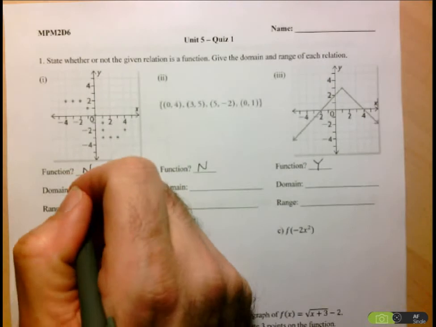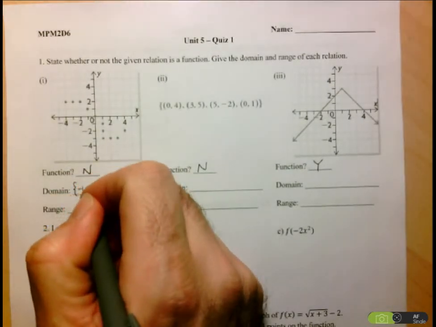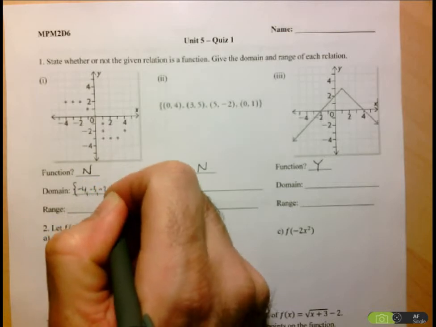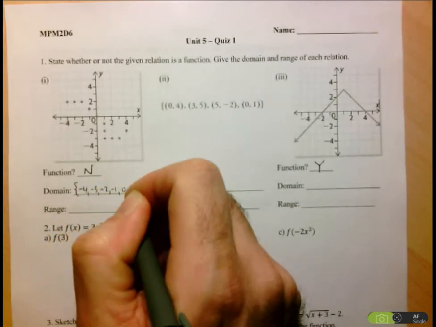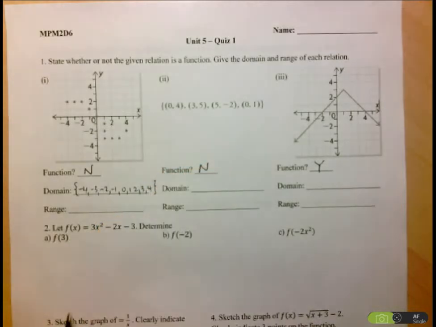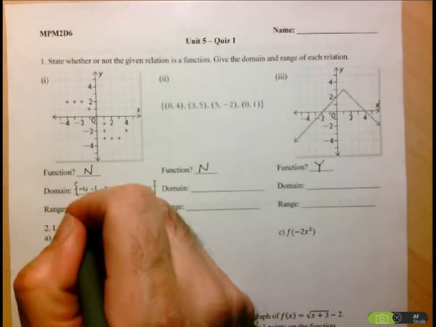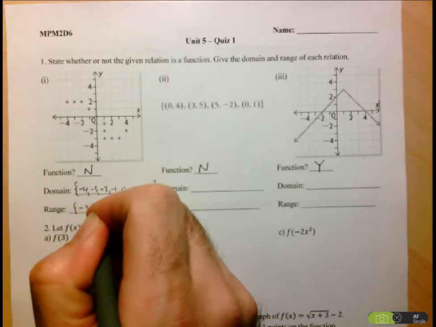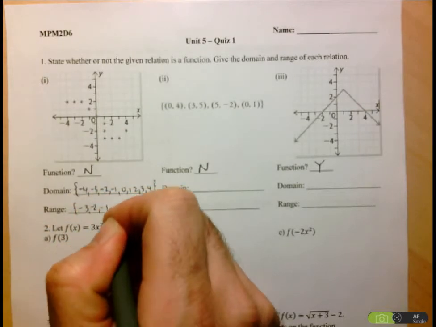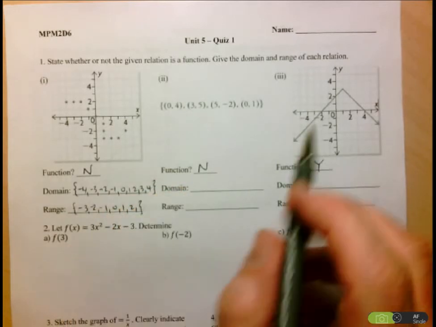So here I would just list the domain as -4, -3, -2, -1, 0, 1, 2, 3, 4. And then for the range, I see that that goes from -3 to +2. So again, I can just list all those numbers. Same thing here, I can list them.